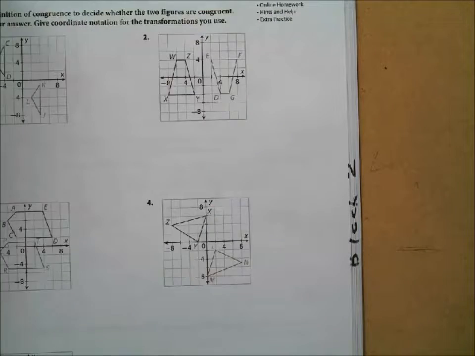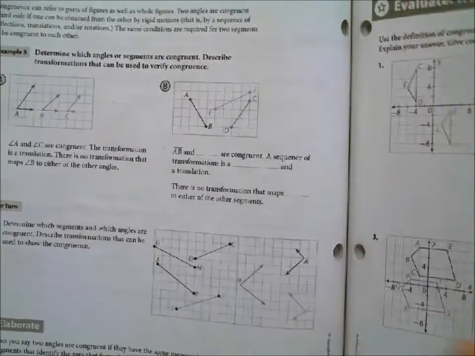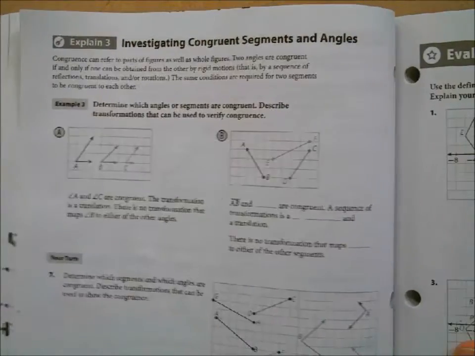Alrighty. So that's a sequence of transformations there. Last thing I want to look at, I'll hold off on the tries there, but I do want to look at one more thing here, and then we'll cut you loose on your homework, okay?